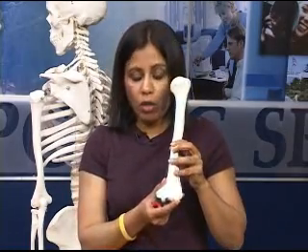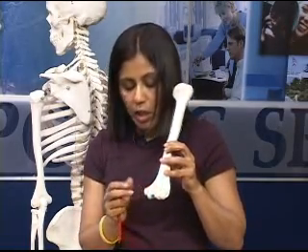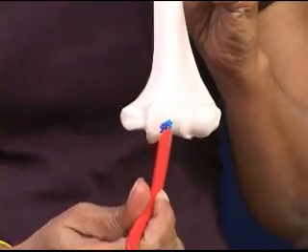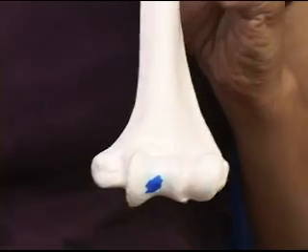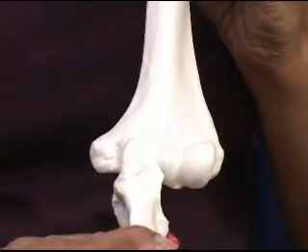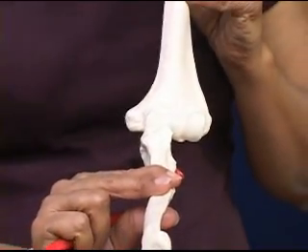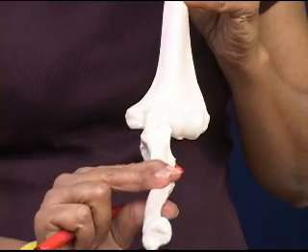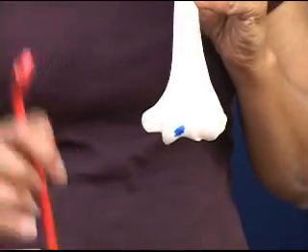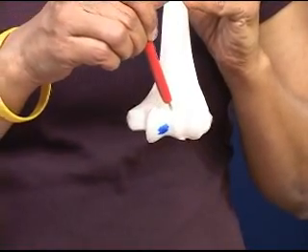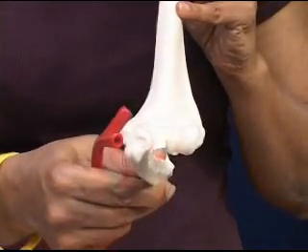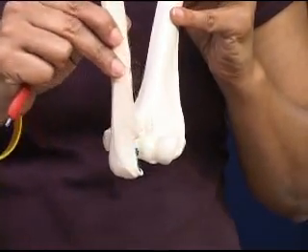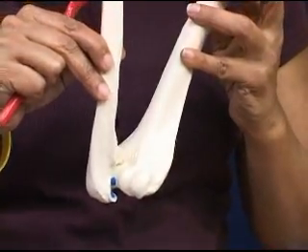At the lower end of the humerus, on the medial side, the trochlea, which articulates with the ulna, the trochlear notch of the ulna, and above this is the coronoid fossa, which during flexion the coronoid process of the ulna fits into it.